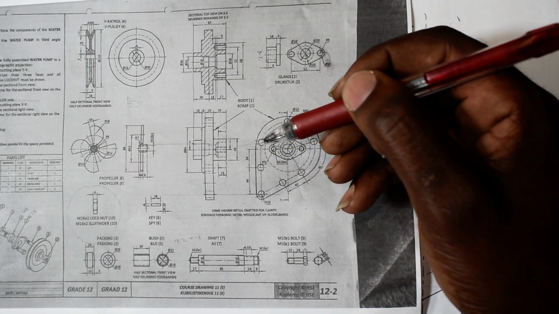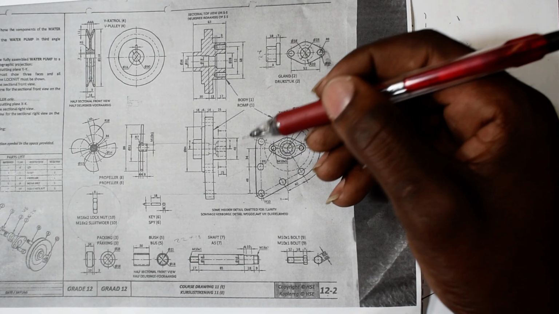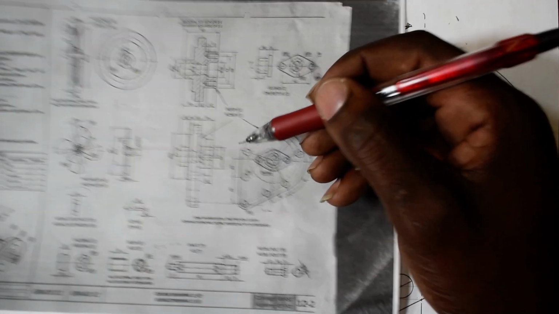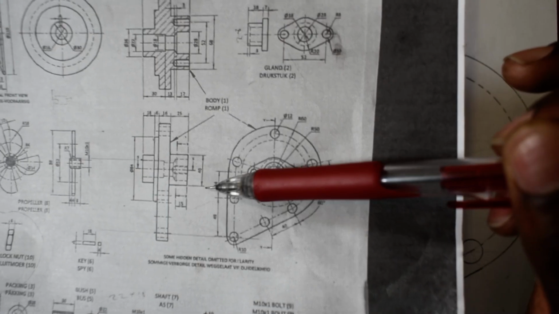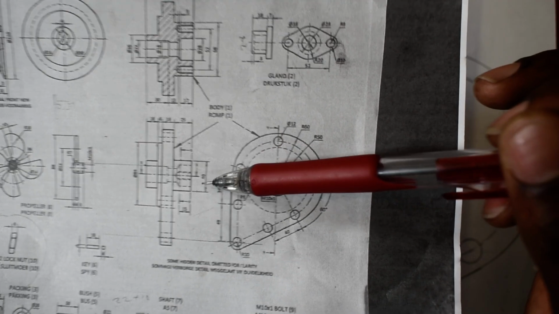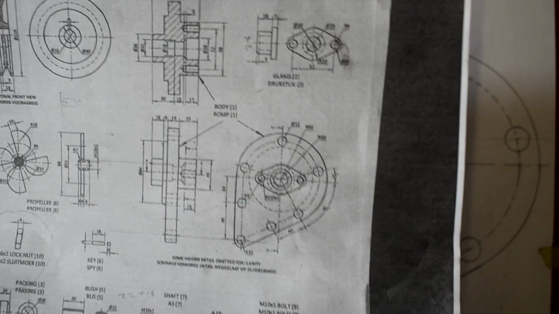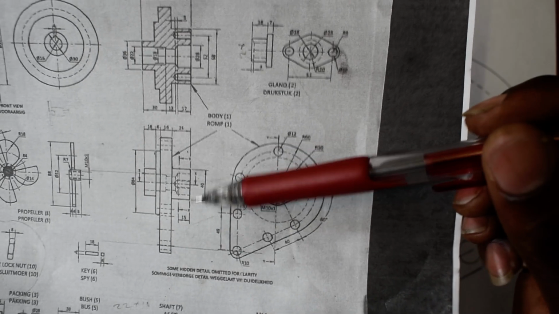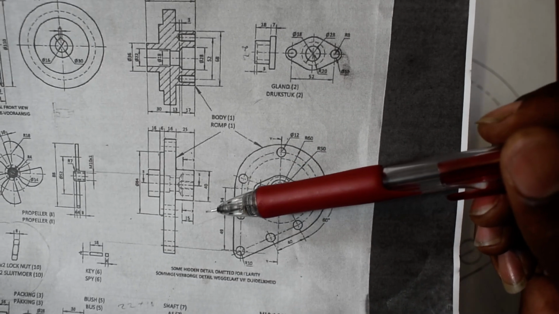Diameter 40 along your what? It's not diameter actually. Do you see that it's not written diameter? Let me try to bring it closer. It's not written diameter, from here till here. It's 40. So if it's 40, we are going to correlate it like that as 40.